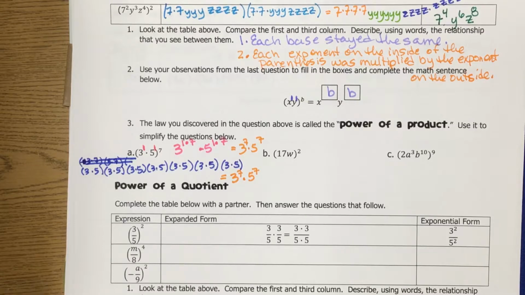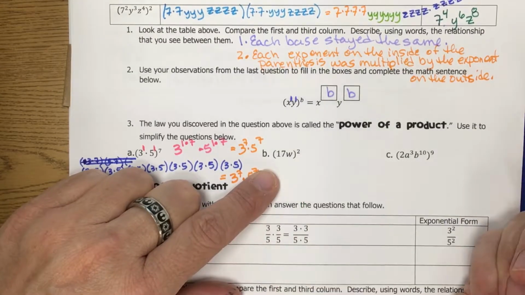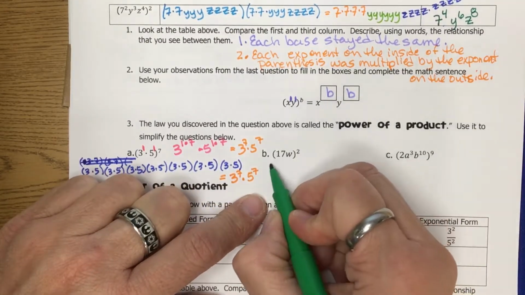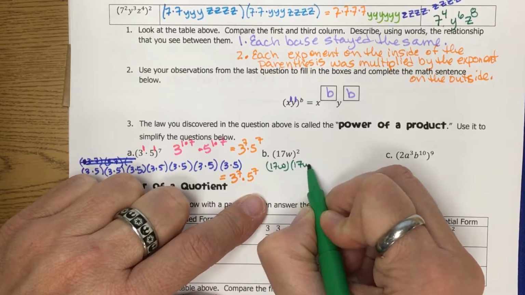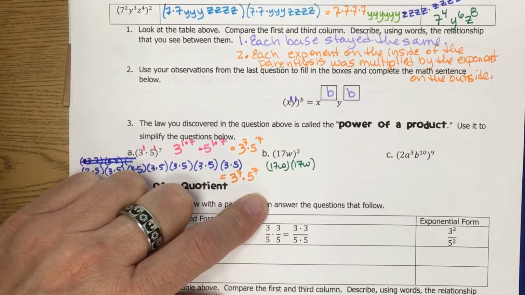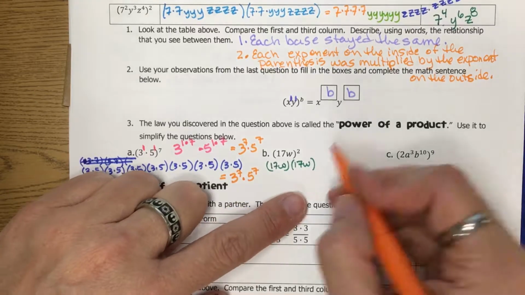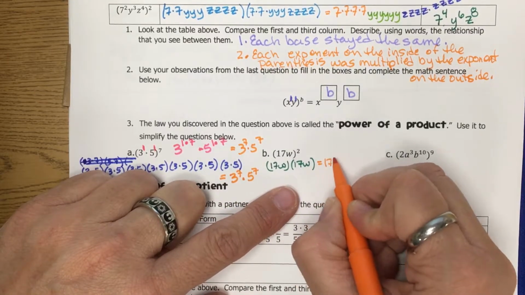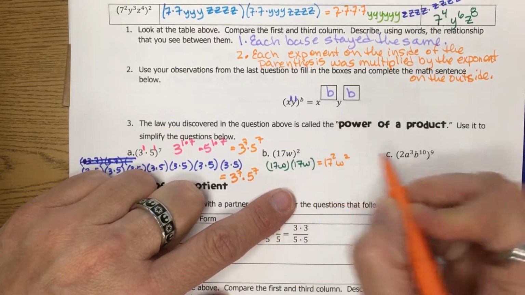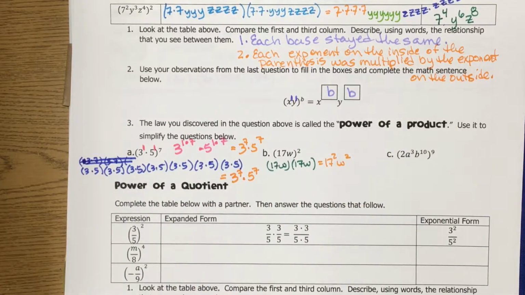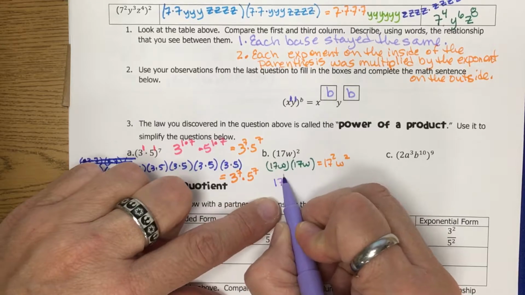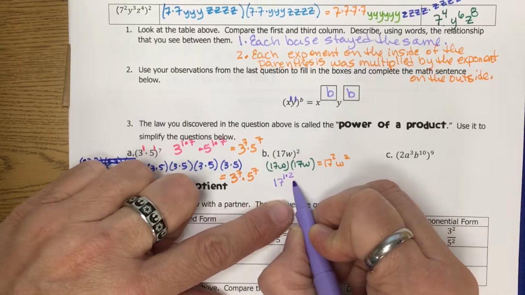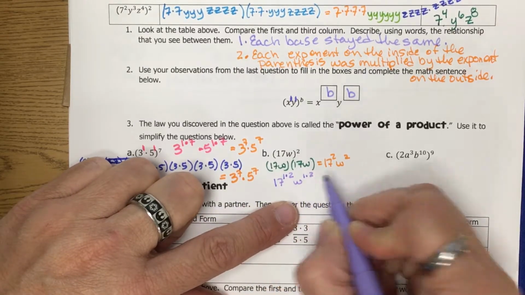So on this one, I have 17W and I only write it twice. 17W times 17W. On this one, I have 2 17s and I have 2 W's. 17, 1 times 2, W, 1 times 2.